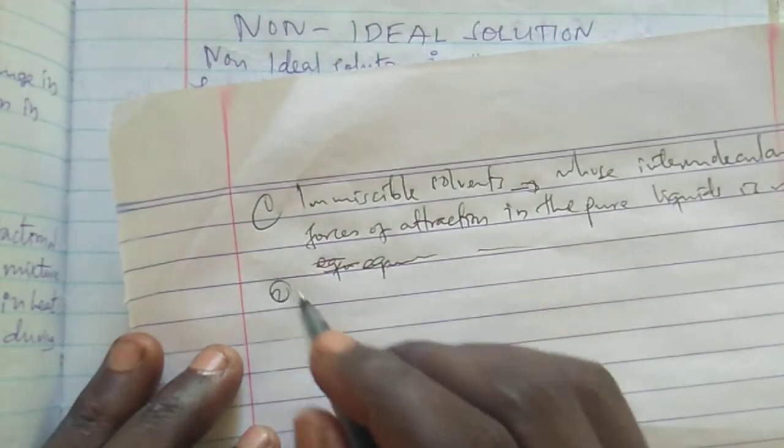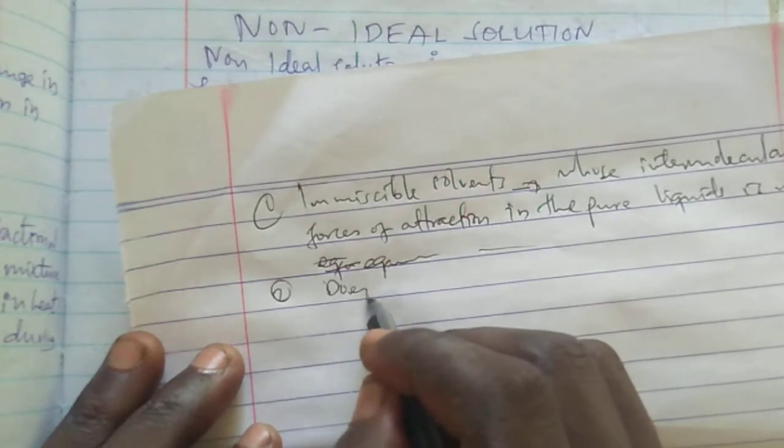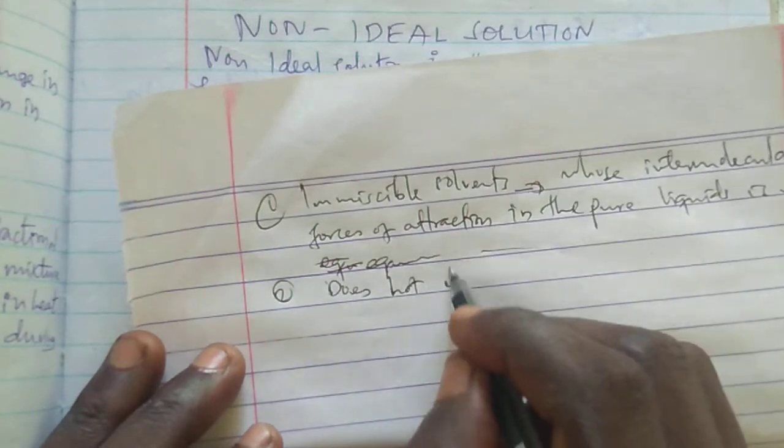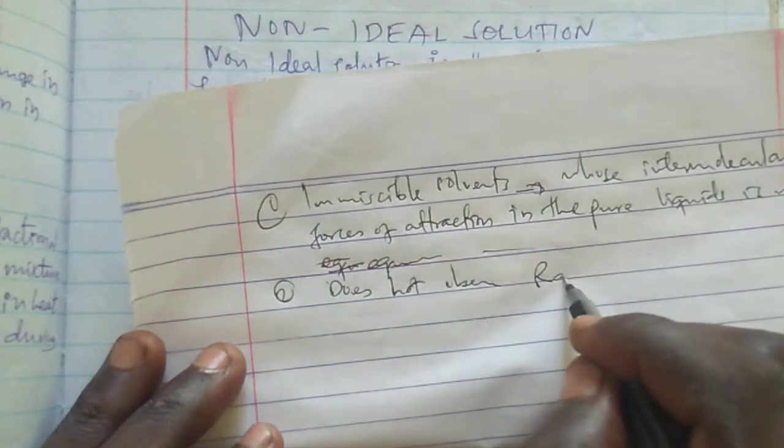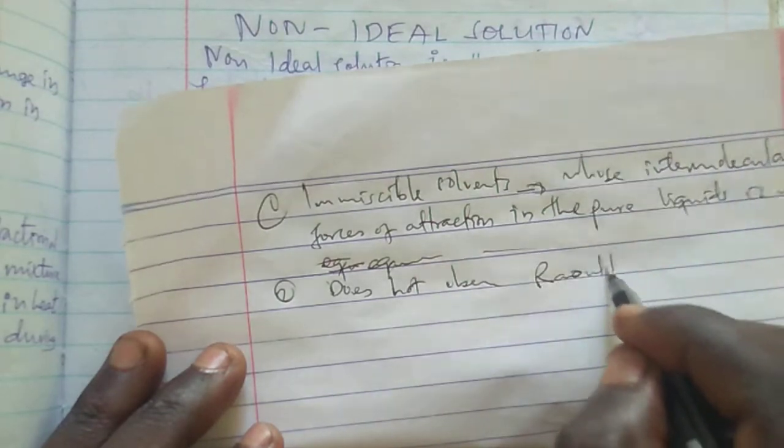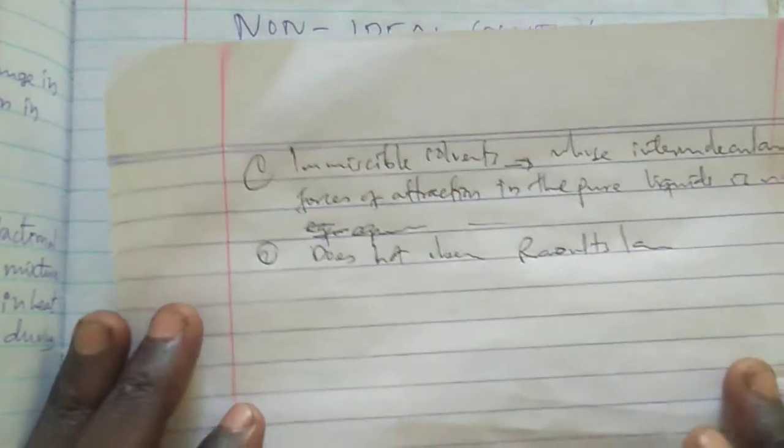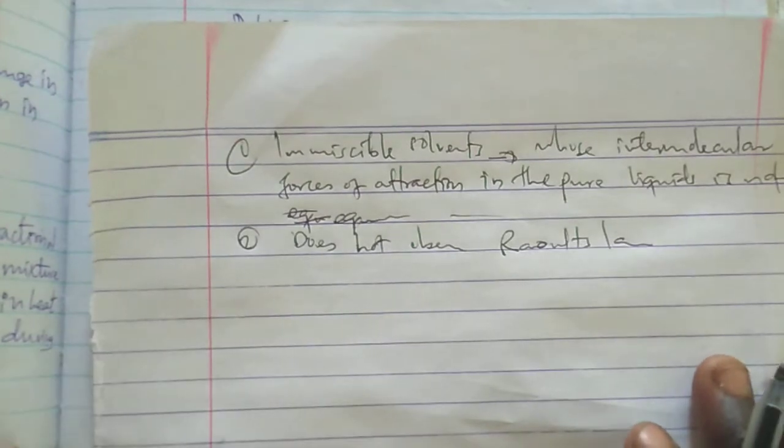And the second thing, this solution does not obey Raoult's law. So these are the two basic things you need to know about the non-ideal solution.